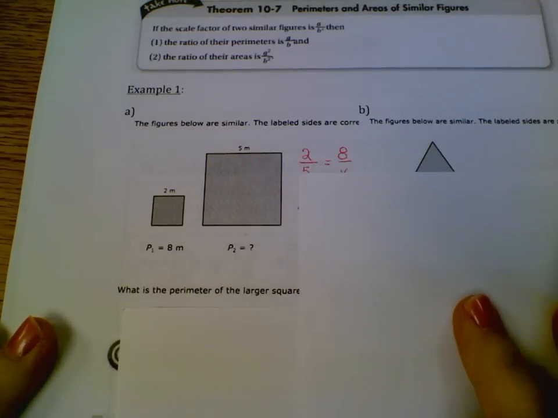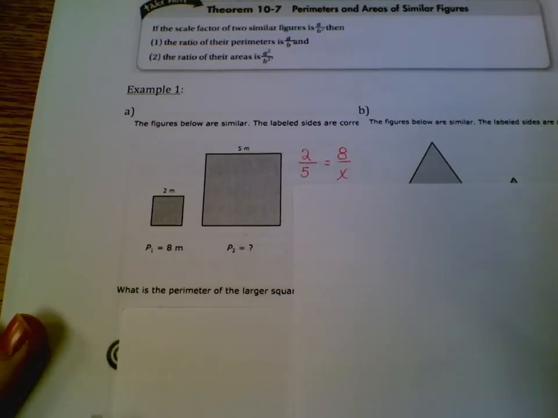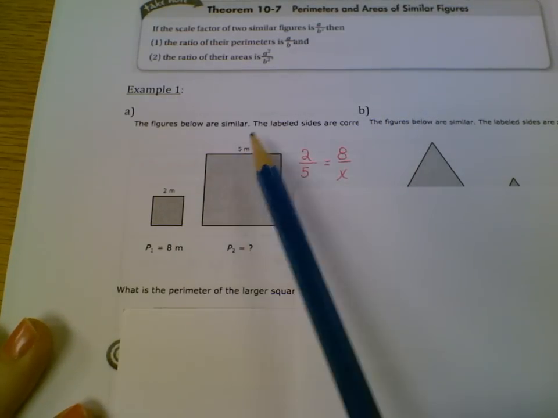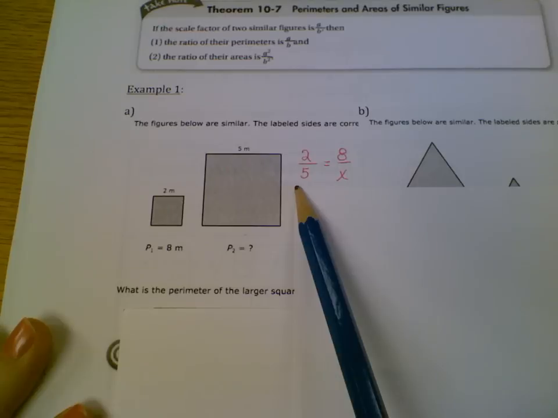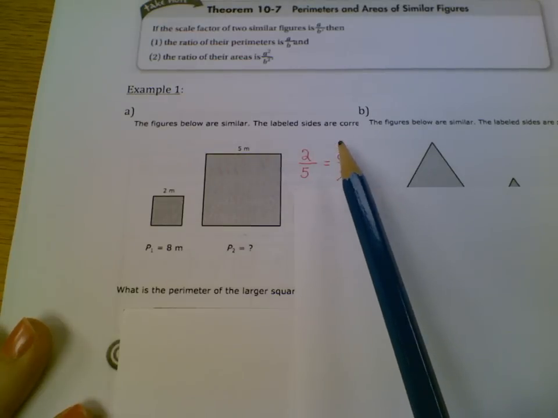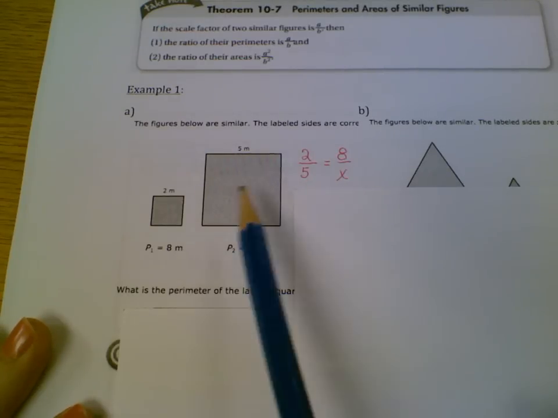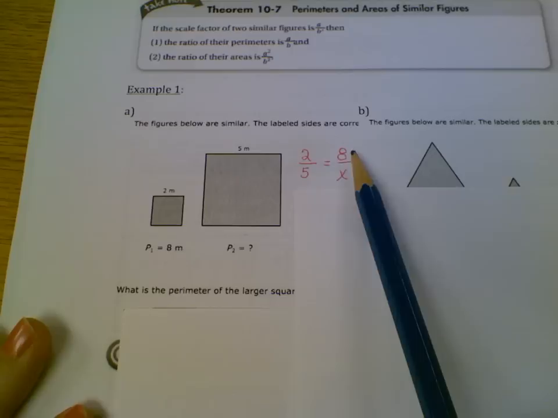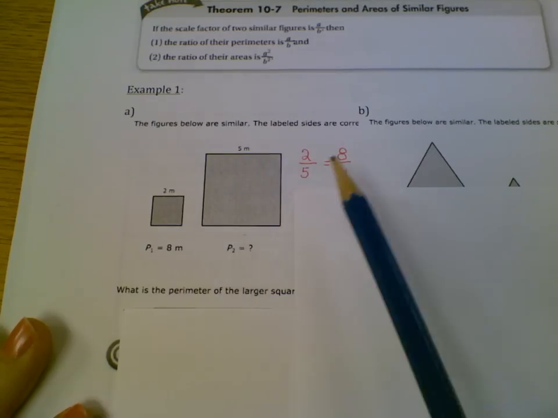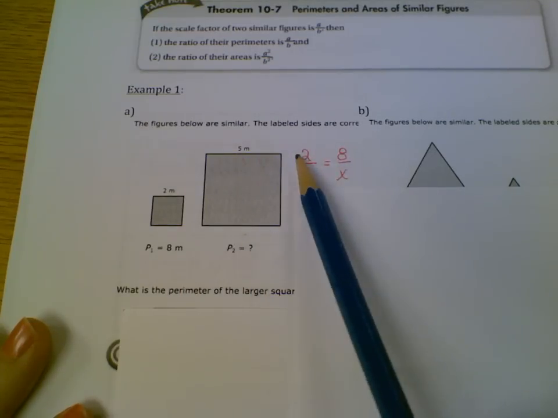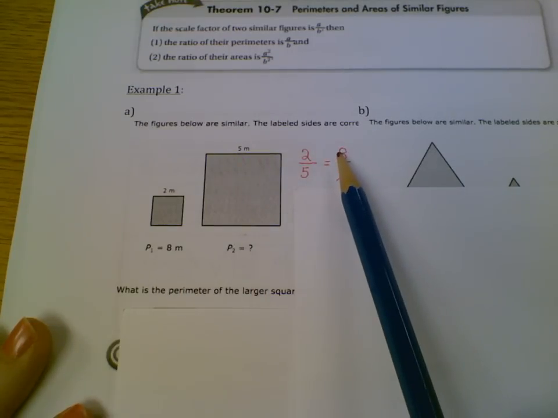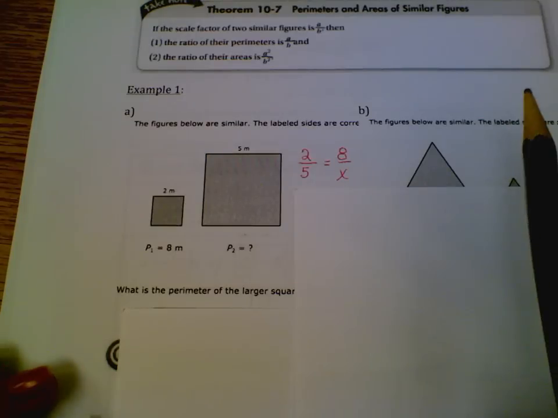So what you can do is set up a proportion, putting the scale factor on the left side, and then just matching up the corresponding perimeter on the right side. So I did 2 to 5, so then on this side I have to go in that same order and go 8 to x, so that 2 and 8 show that they're on the same square. Then I'm just going to solve that proportion.